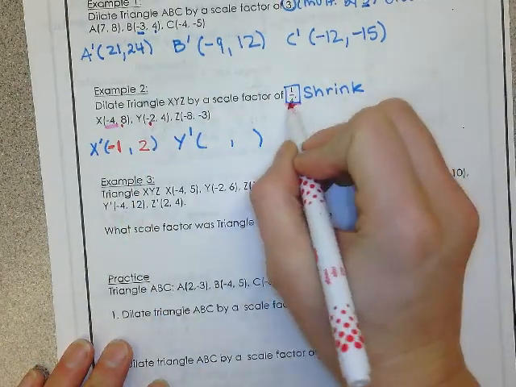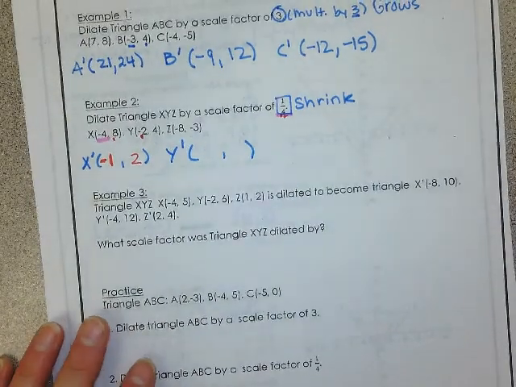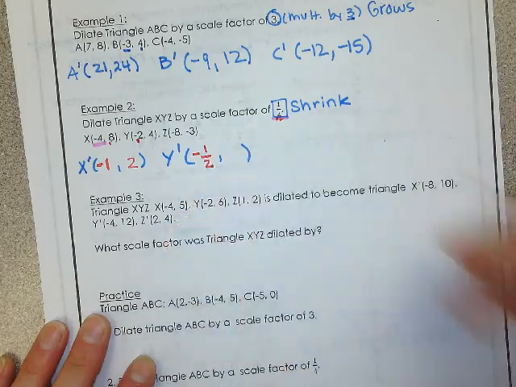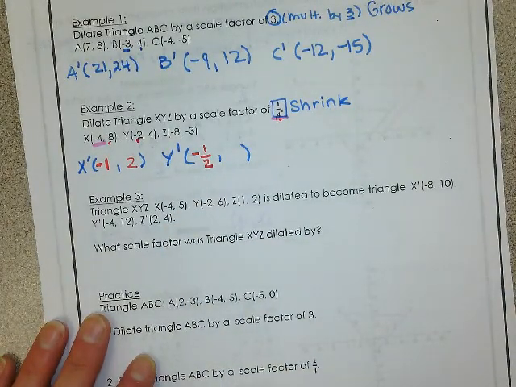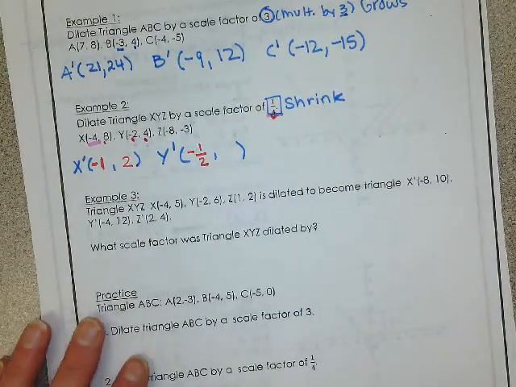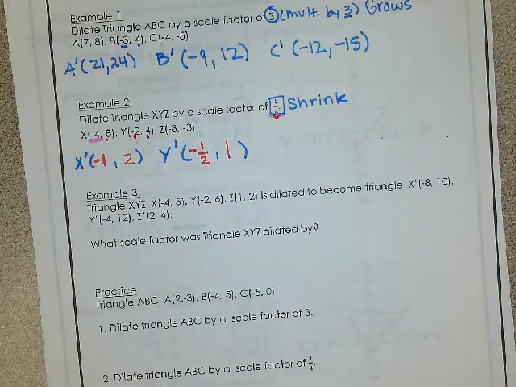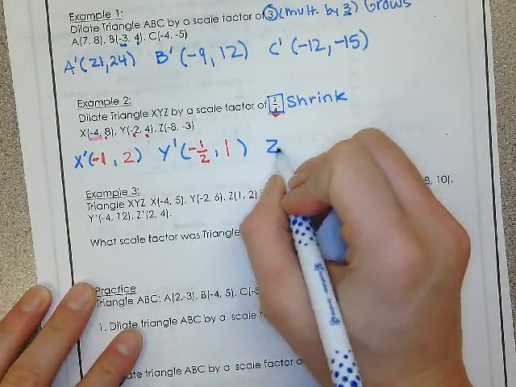Okay, so now my y prime. Negative 2 divided by 4. That's a little hard. That's going to be negative 1/2. And then 4 divided by 4, 1. And then z prime.